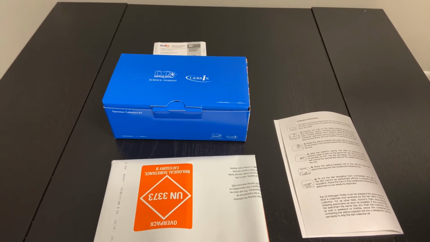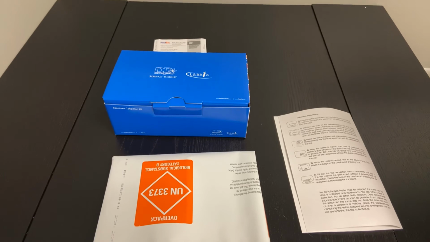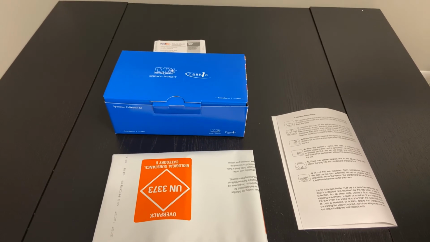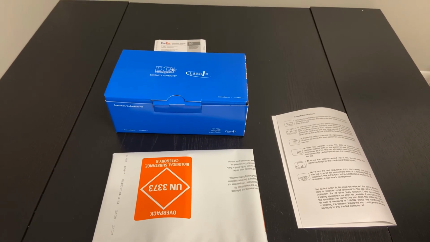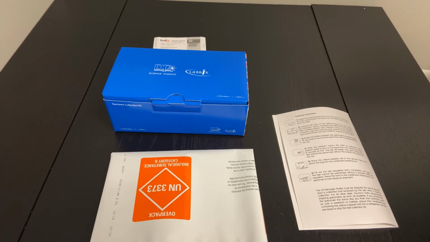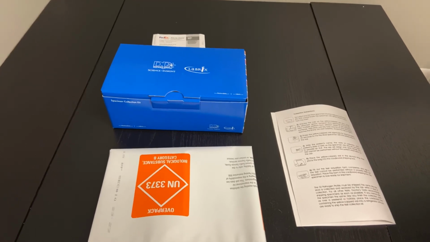Once this is complete, you're welcome to resume your digestive enzymes, your probiotics, your aspirin, whatever the case may be. And then if you have any questions at all, just reach out to our office or your provider.